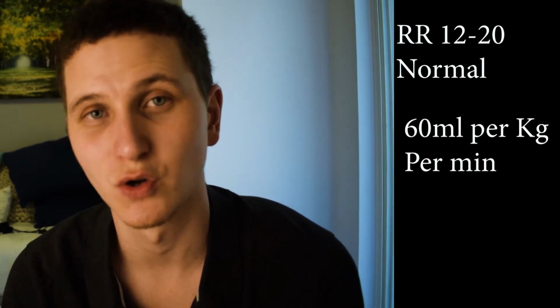And then you want to set your maximum pressure, which is about 20, 25, 30, somewhere around there. Probably stick around 20. And then obviously your rate, your respirations, how fast you want the patient to breathe. You want to aim for what is normal. Normally we are breathing 60 cc's per kilogram per minute. That is your minute volume.